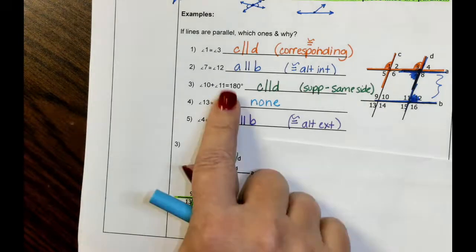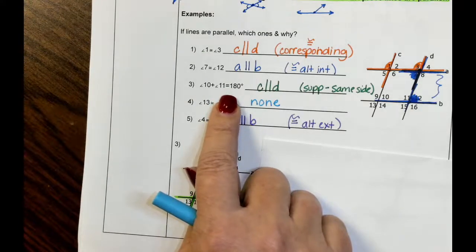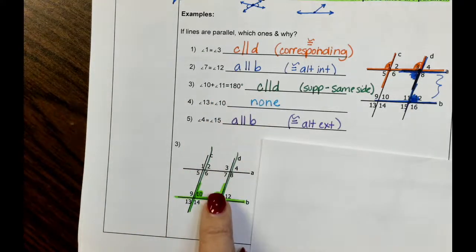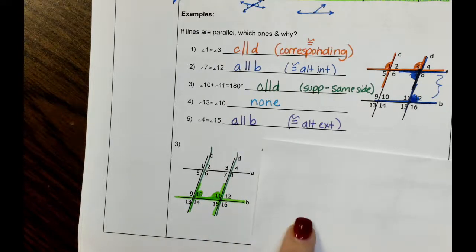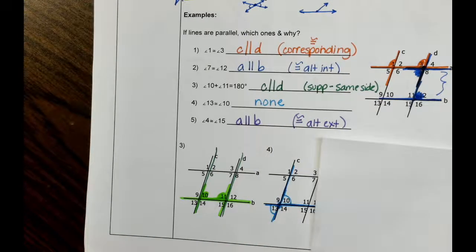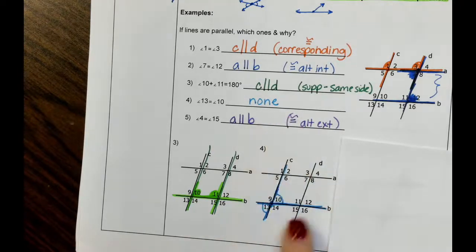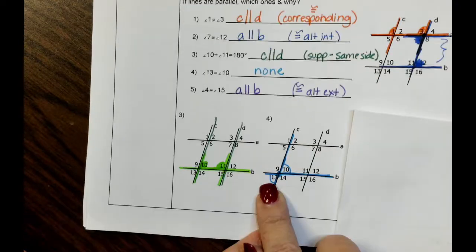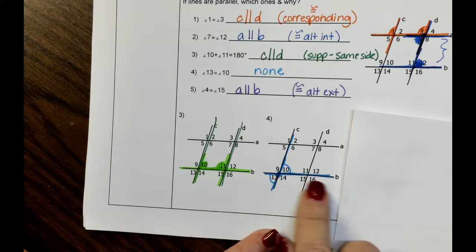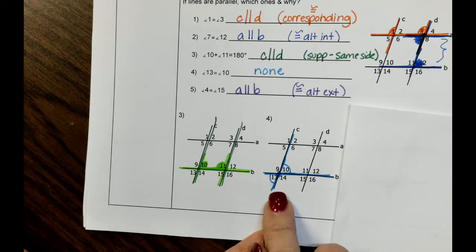Now in 4, the reason that it's none, so you can see that we said none, 10, and I just extended the lines out. Well, if you just look at the blue lines, you can see visually that there are no parallel lines. Okay, but the reason that there are no parallel lines is because 13 and 10 are vertical angles. And vertical angles don't have anything to do with lines being parallel. It doesn't cause them to be parallel. Okay, and so we would say none. Based on just those two angles, we don't know anything about lines being parallel.